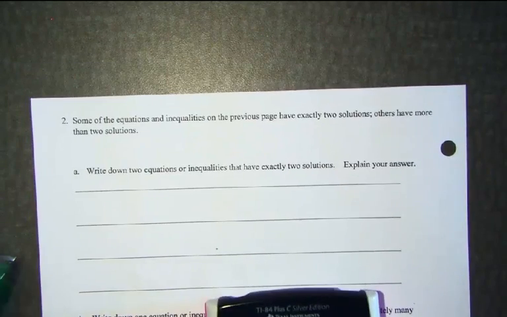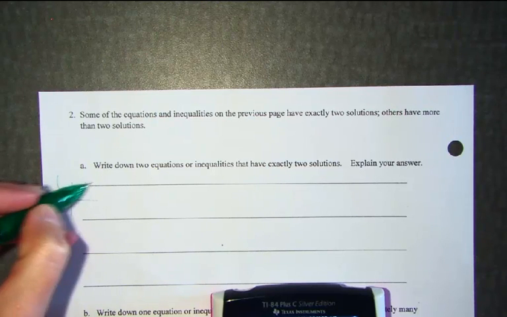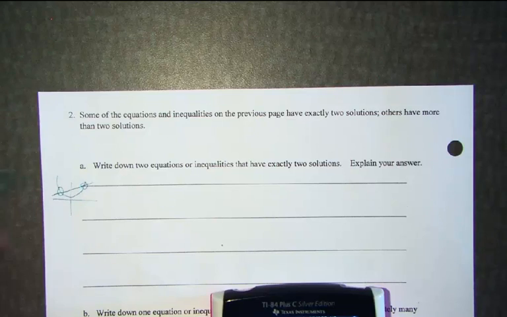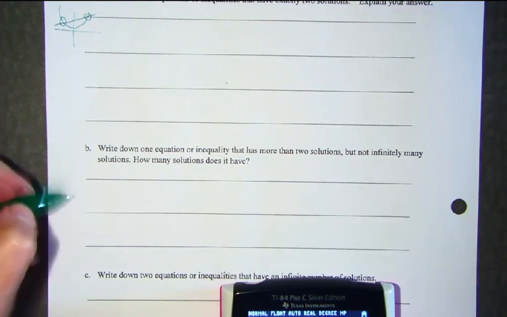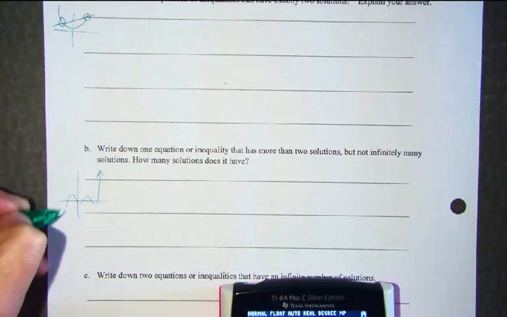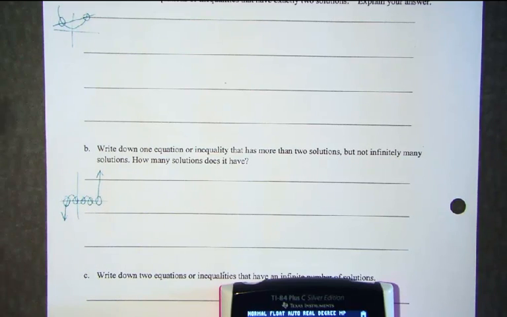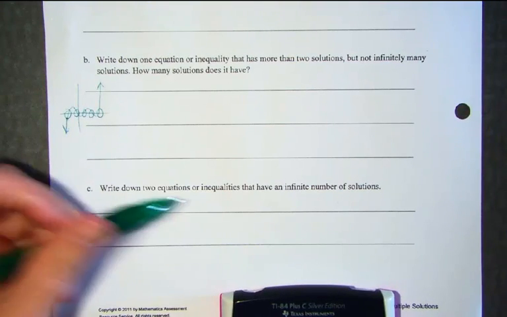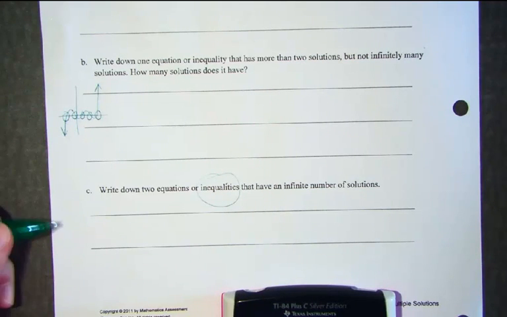So we can use these graphs to help us really understand this idea. When we have exactly 2 solutions, that would be something like, if I just wanted to know where these 2 graphs intersect, when they equal each other. More than 2 solutions would be something like that one that we just saw. Looked like this, and it had 1, 2, 3, 4, 5 solutions, and something that had an inequality with an infinite number of solutions. Anything with an inequality would have something like that.